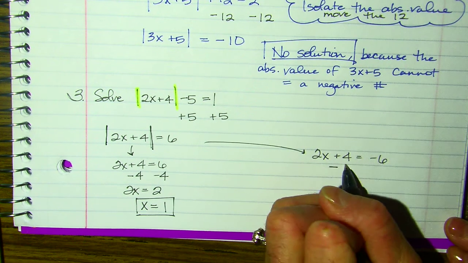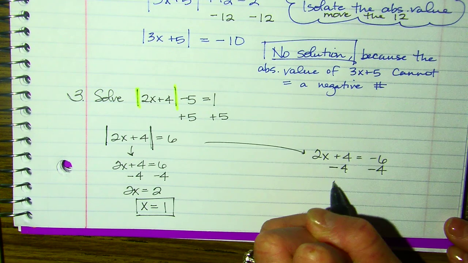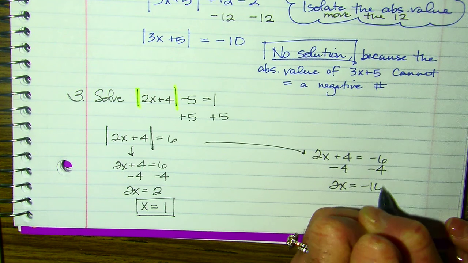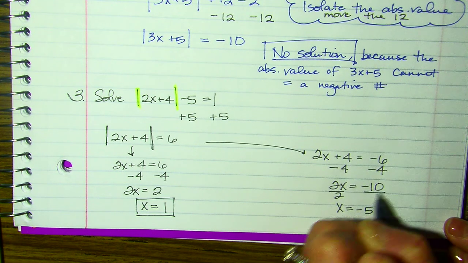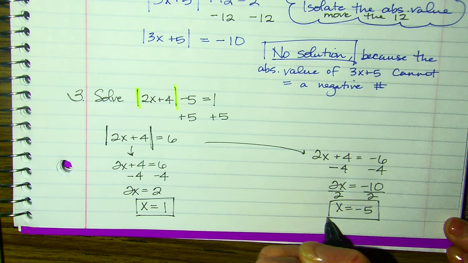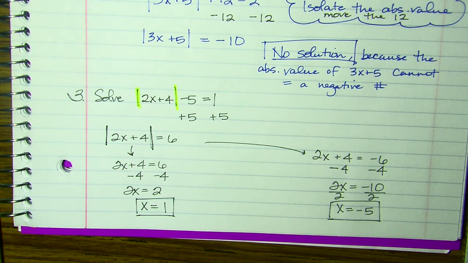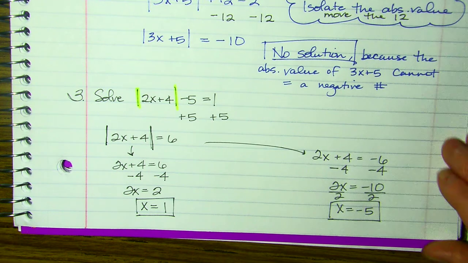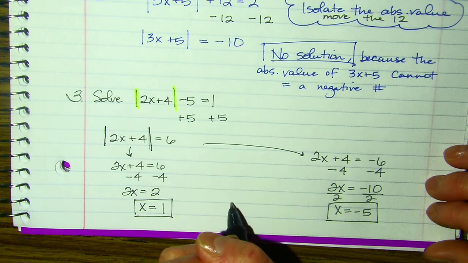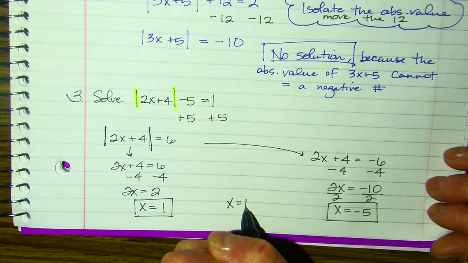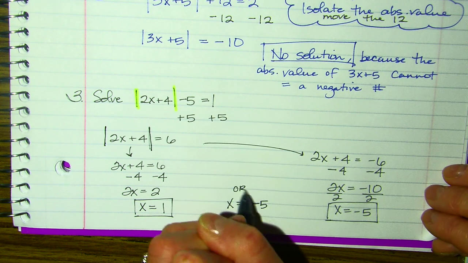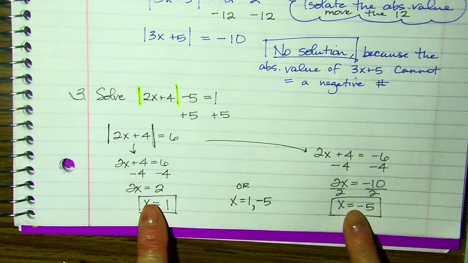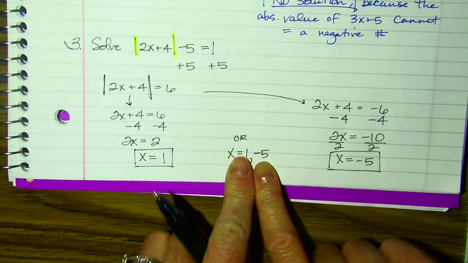Now on the right, I'm going to subtract 4. I get 2x equals negative 10. So x equals a negative 5, right? When I divide by 2, I'm going to get a negative number. So x equals 1 and negative 5. You could also write it like this, x equals 1 comma negative 5, okay? So you can write them separate or together.